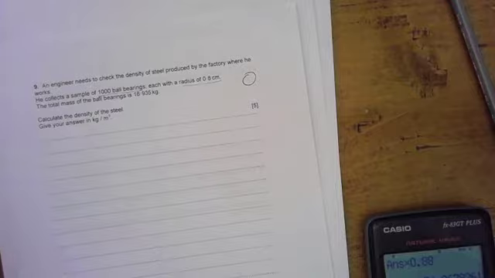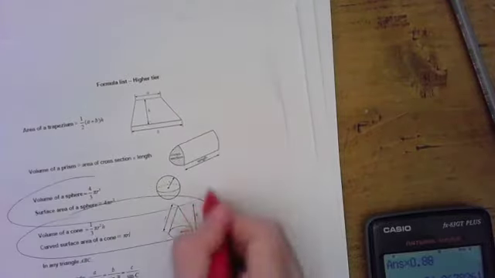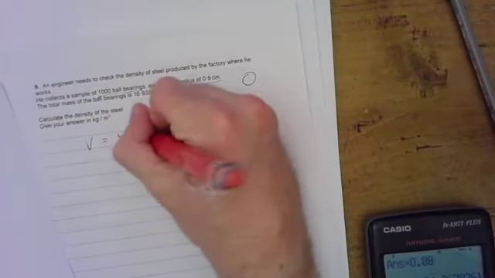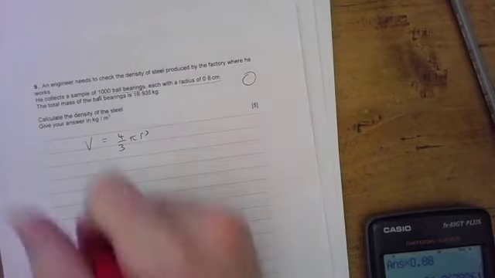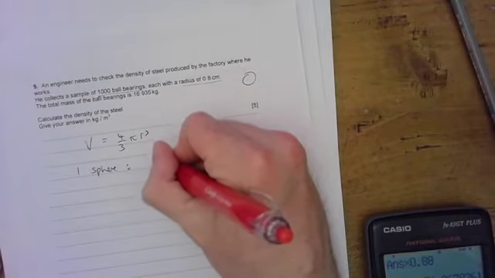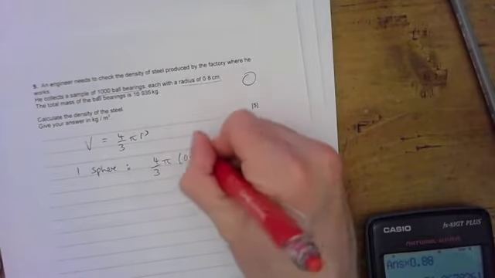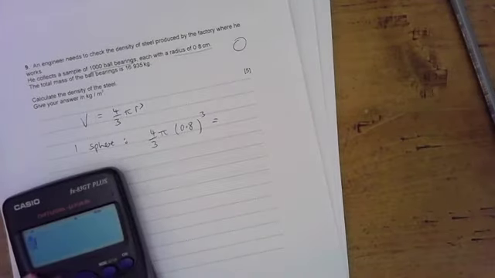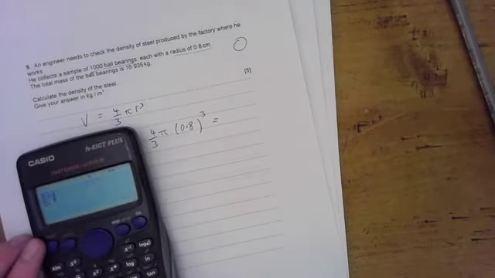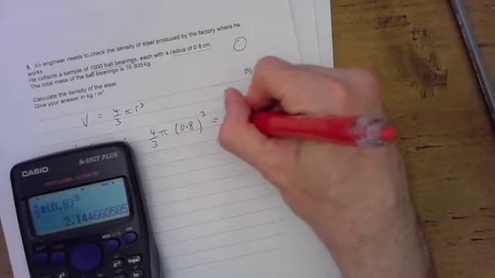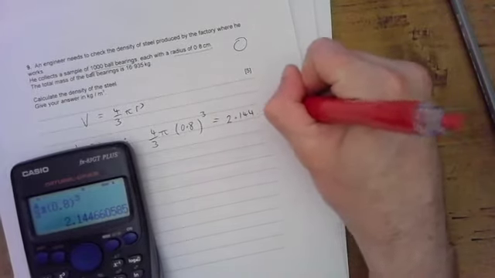So I need to go to the second page. I needed this one as well. The volume of a sphere is equal to 4/3 pi r cubed. So I need to find the volume of one sphere, or one ball bearing, and that would be 4/3 pi, and then the radius, 0.8 cubed, which tells me what the volume of one is. So 4/3 pi, shift and pi, and then brackets 0.8 cubed. Now that comes to an answer of 2.144 and so on, centimetres cubed for one.